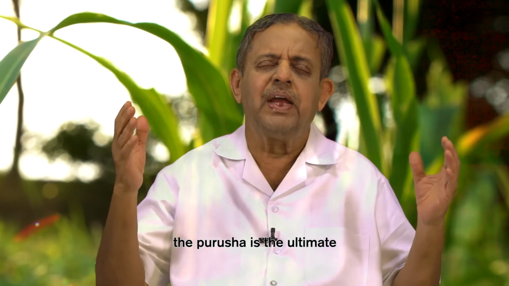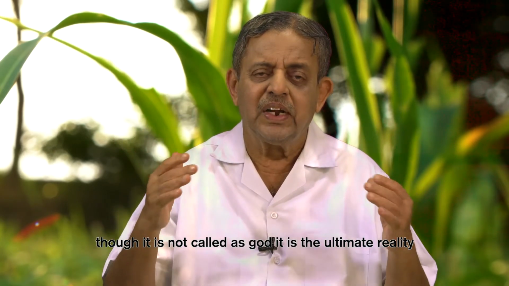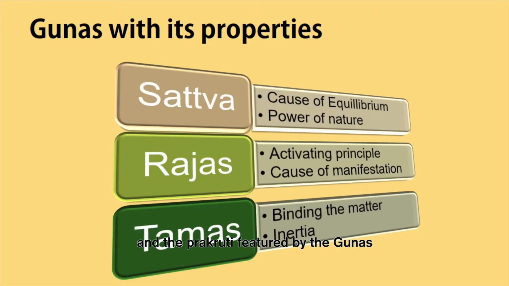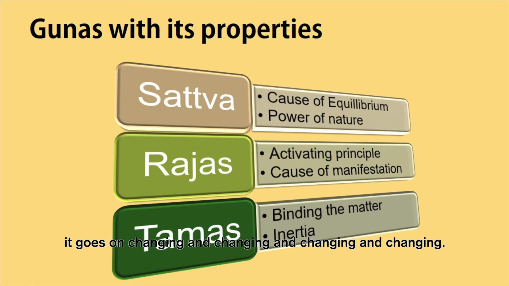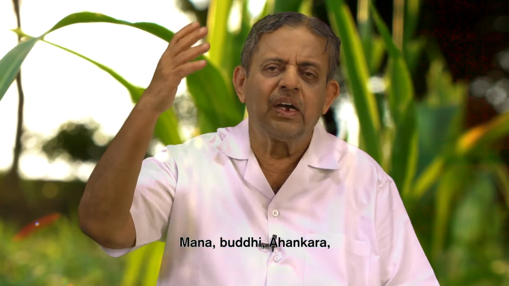And the Purusa is the ultimate, though it is not called God, it is the ultimate reality, you can call. And the Prakruti, featured by the Gunas, goes on changing and changing. It has the senses of understanding and the senses of action: mana, buddhi, ahankara, ego.